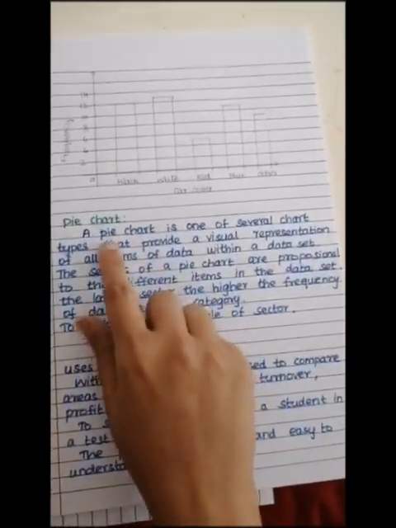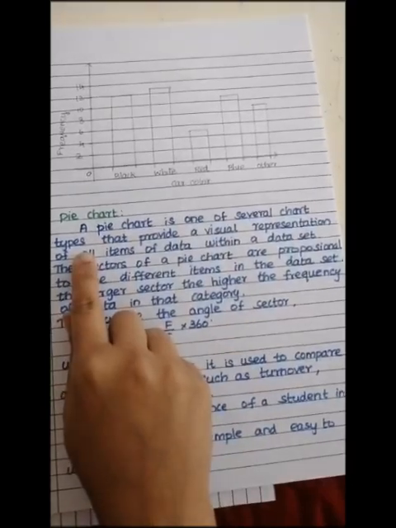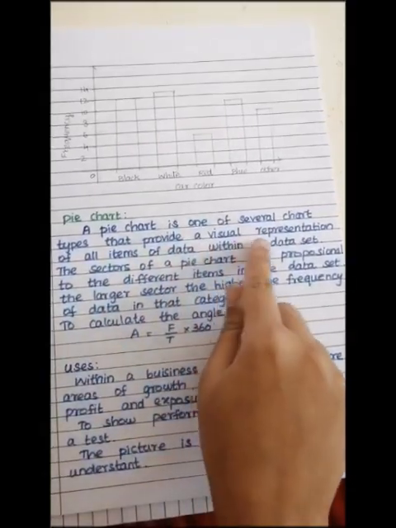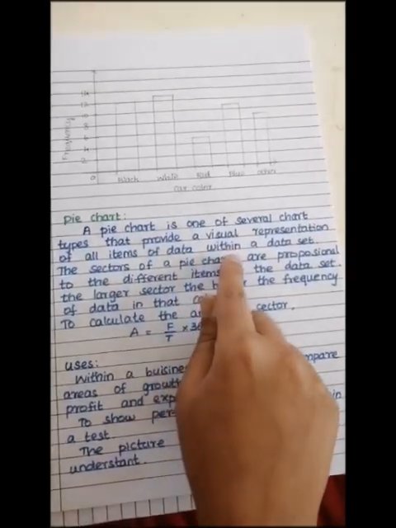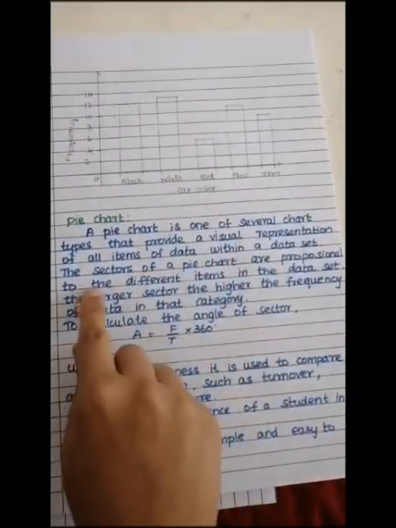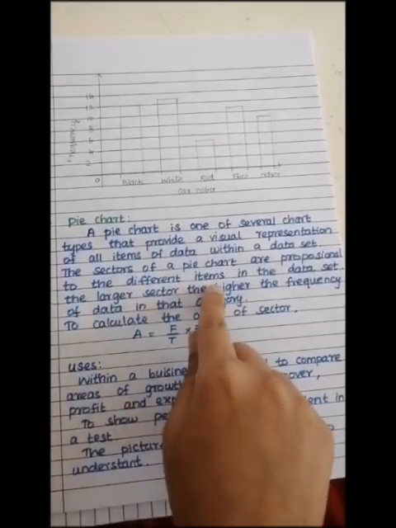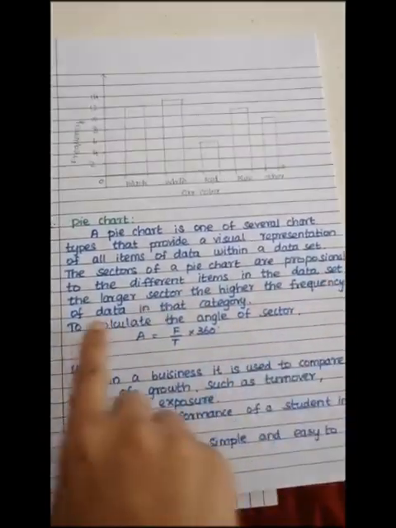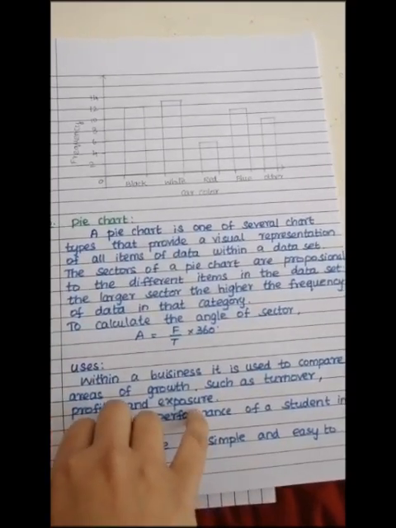A pie chart is one of the several chart types that provides a visual representation of all items of data. Within a data set, the sectors of a pie chart are proportional to the different items in the data set. The larger the sector, the higher the frequency of the data in the category.